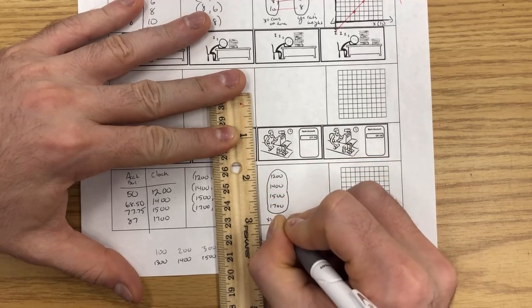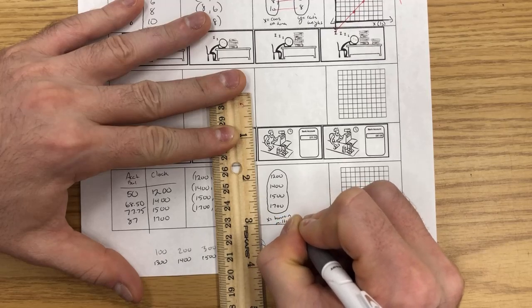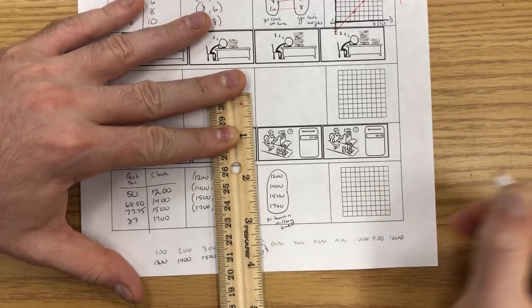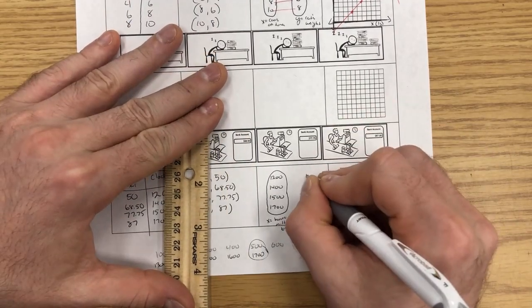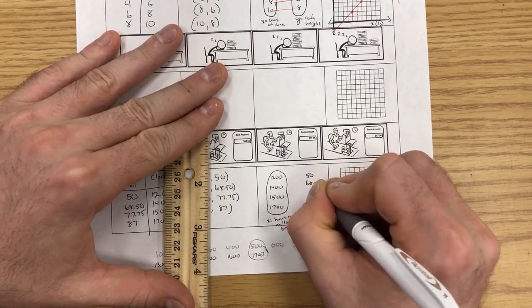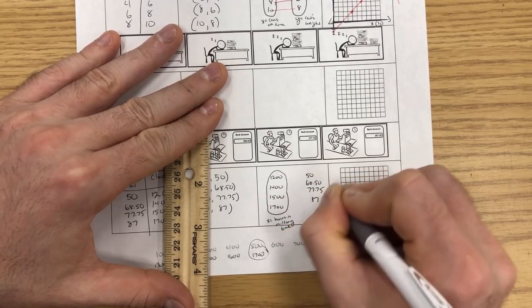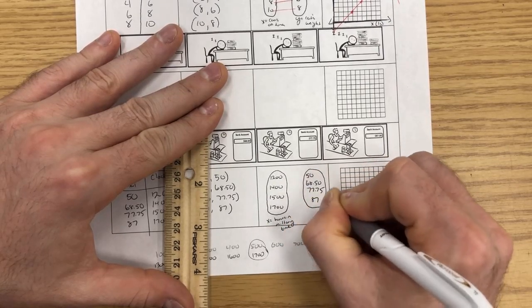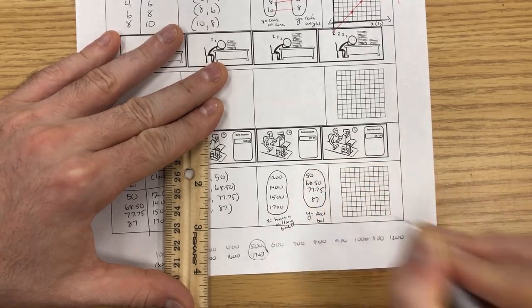X is the hours in military time. Then we're going to do the same for the Y's: 50, 68.5, 77.75, 87. These are in least to greatest, and Y is the account balance.